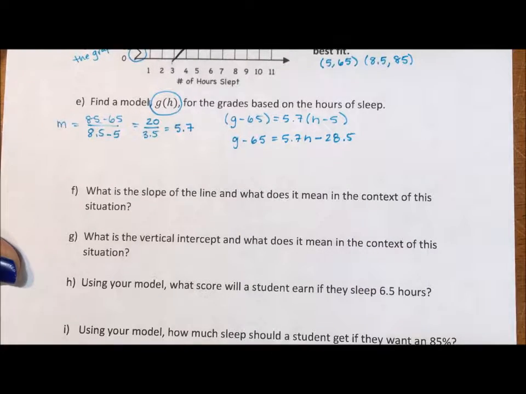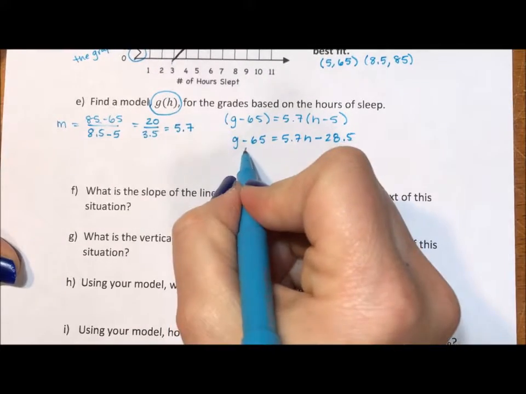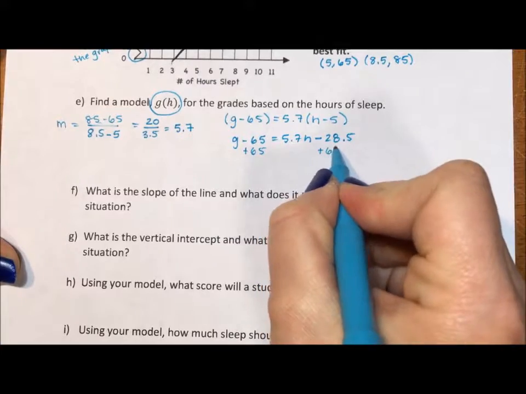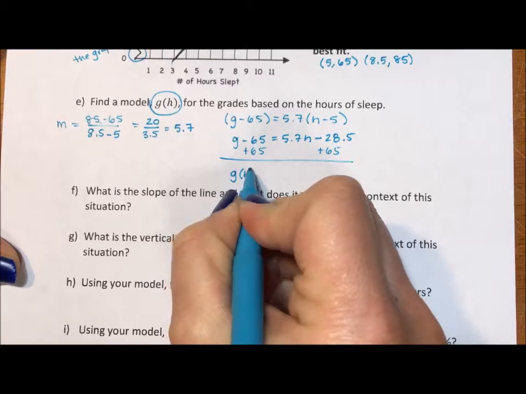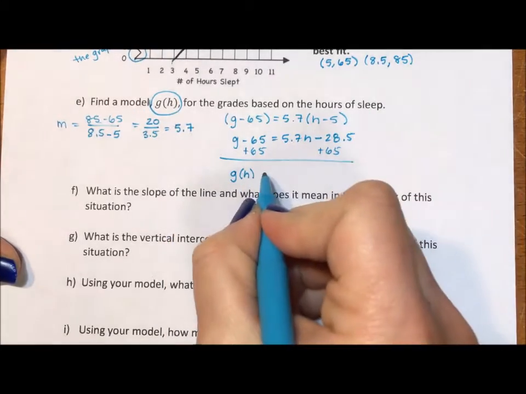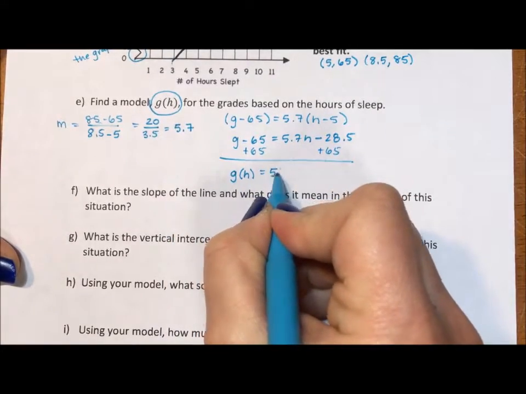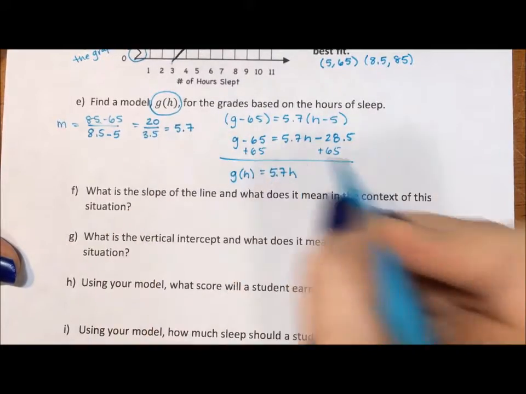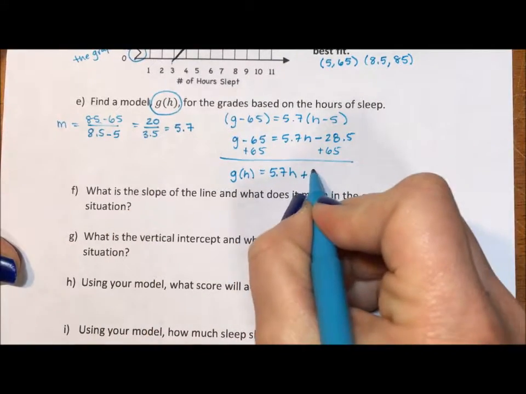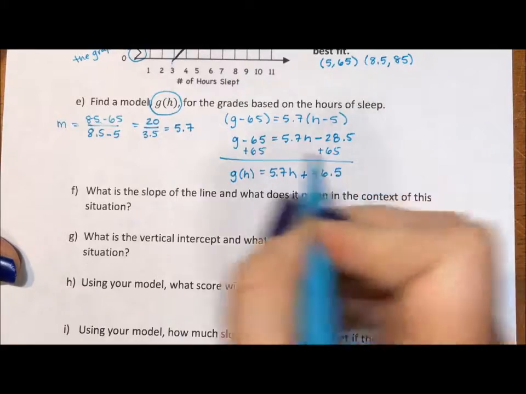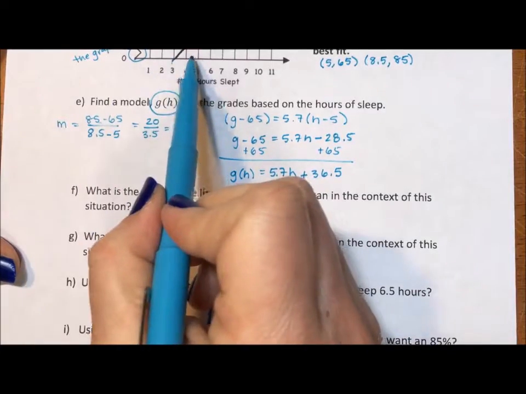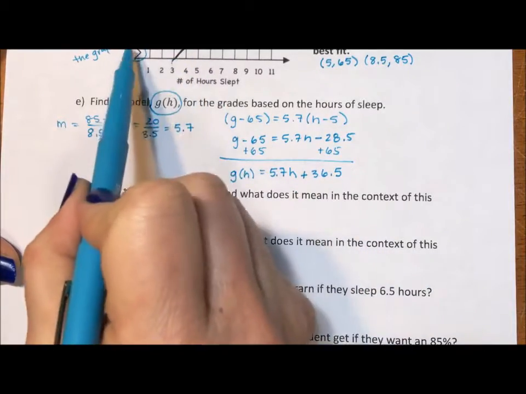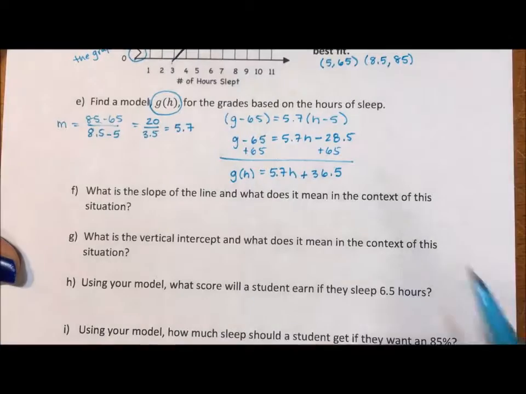And then we add that 65 over. After I add the 65, I'm going to change my notation back to function notation. So not just g, but g dependent on h is 5.7h. Always make sure your slope comes back, plus 36.5. Okay, so it's kind of confusing because you're like, wait, but 3 hours of sleep is 0. But remember the accordion. If this got stretched all the way down, that actually makes a lot of sense.